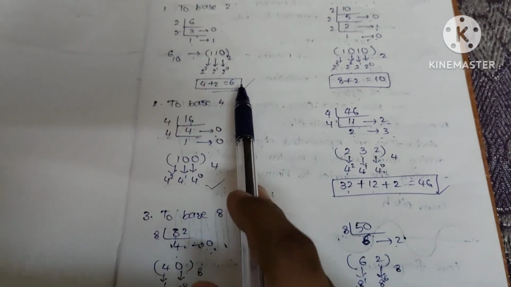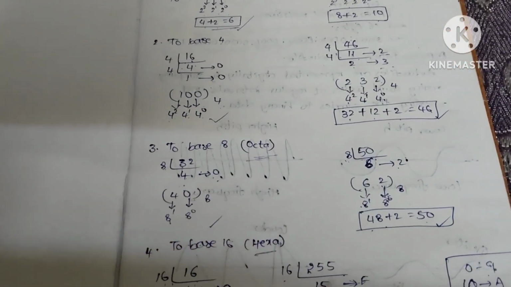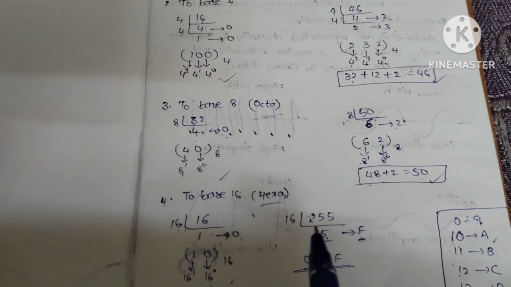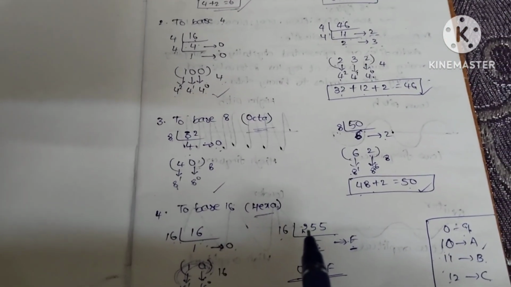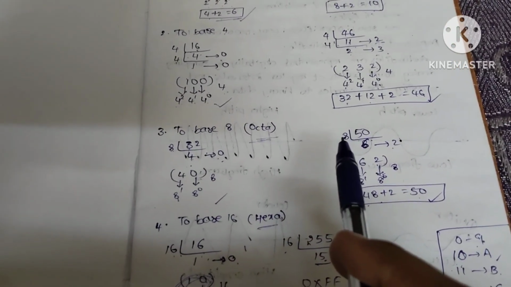This is how to convert numbers from base 10 to base 2, 4, 8 or 16.